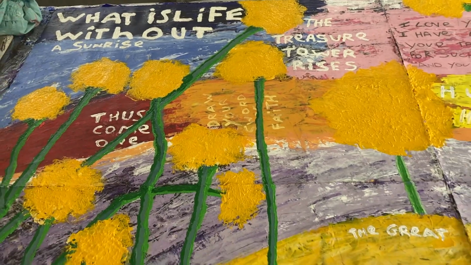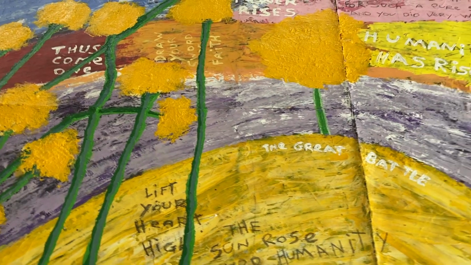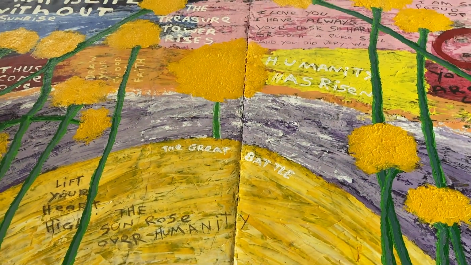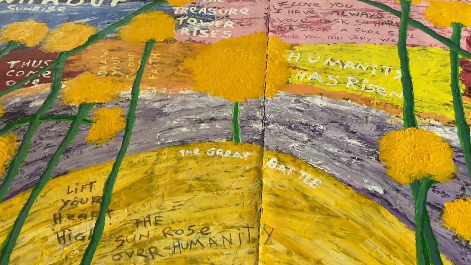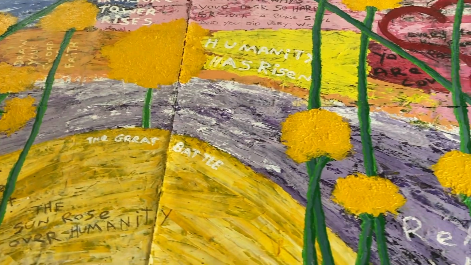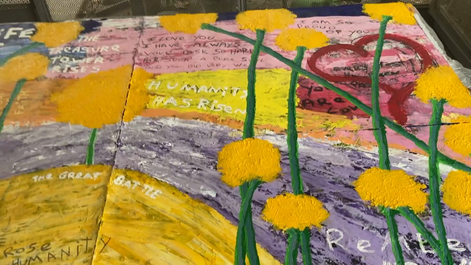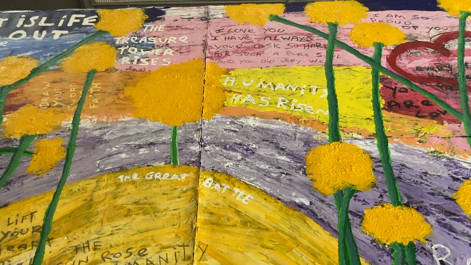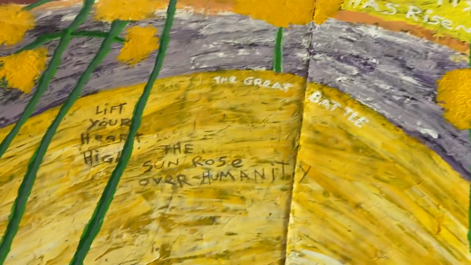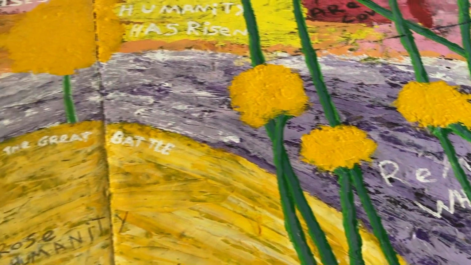We've advanced too far technically to not advance in the basic stuff, just loving each other and seeing each other as family. We're all human beings. We have to make a choice somehow. So that's the sunrise. That's my battle, and then you can see it progresses into a sunrise.